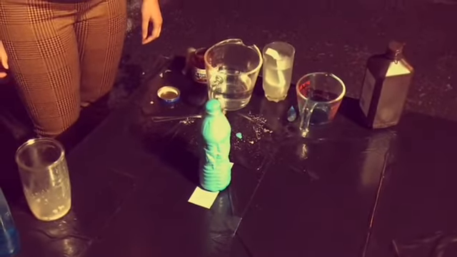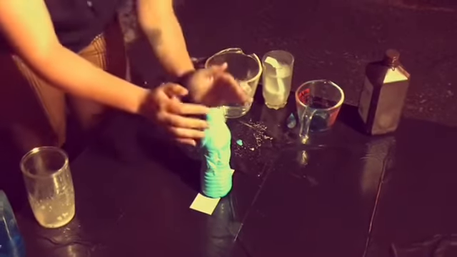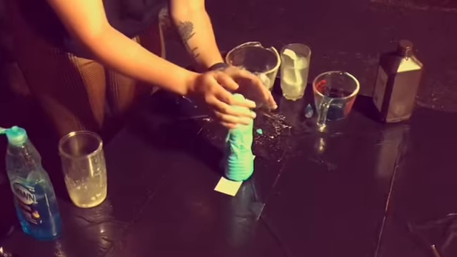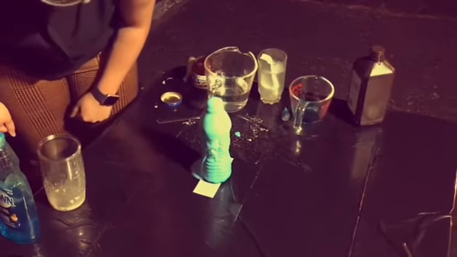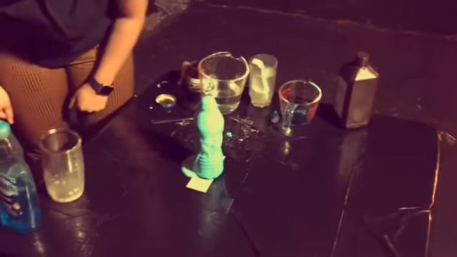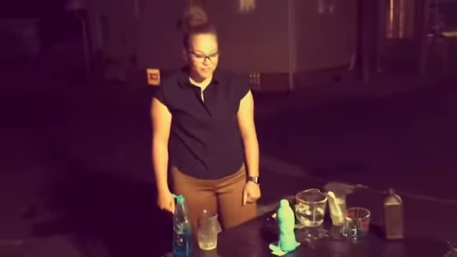Whoa, look at that awesome reaction we created. And if you put your hands on it, it has a little heat to it. And that's how you make elephant toothpaste.